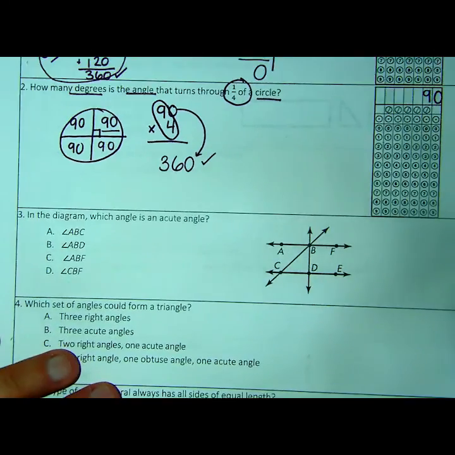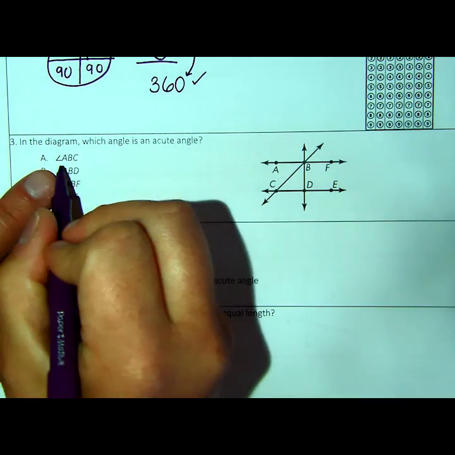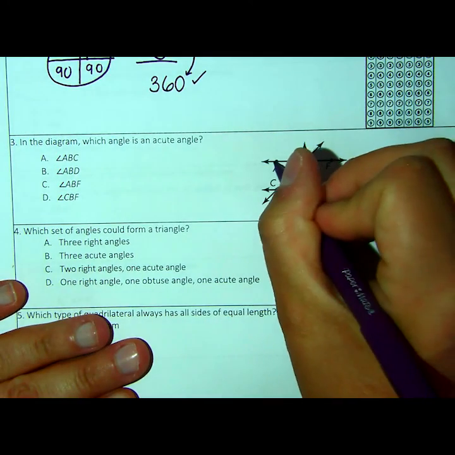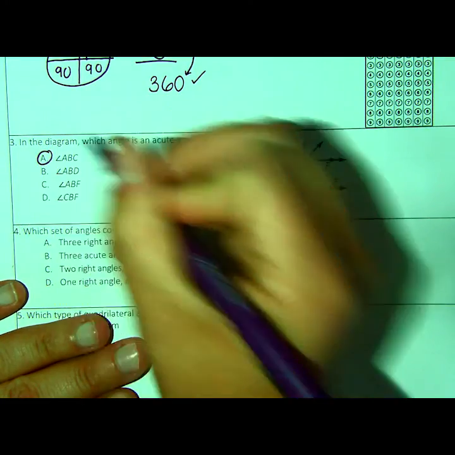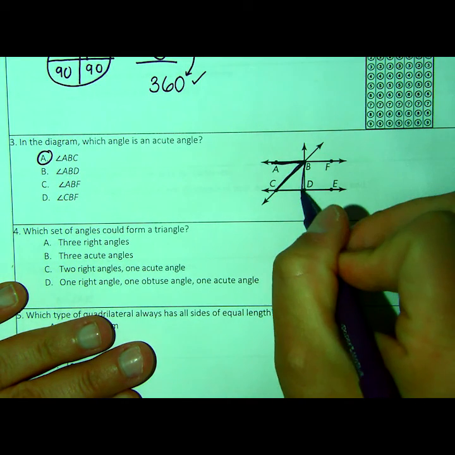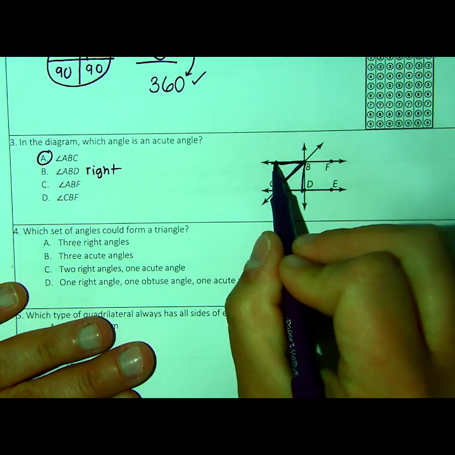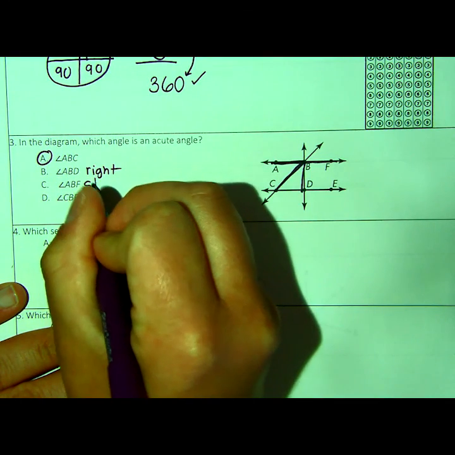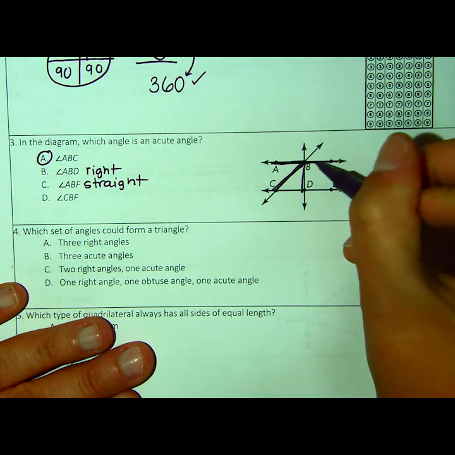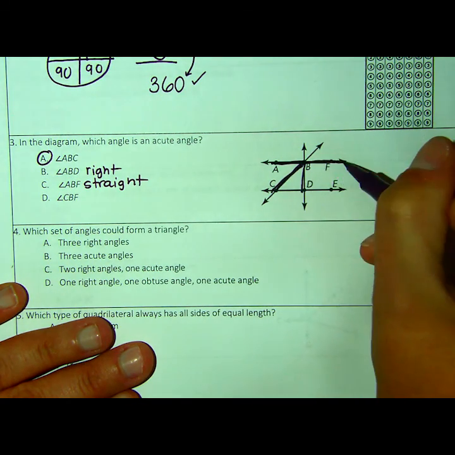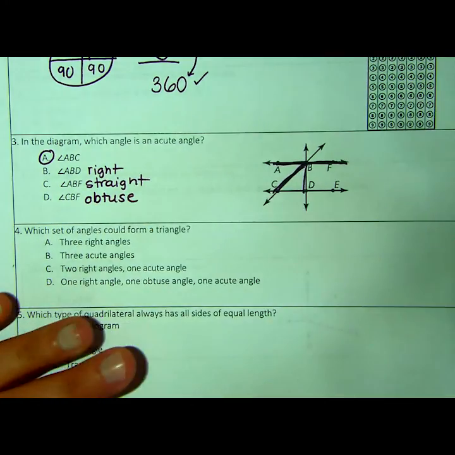Question number 3, moving right along. In this diagram, which angle is an acute angle? Angle ABC. So I'm going to look. Angle ABC. Well, that's an acute angle. That's correct. ABD. That's a right angle. That's wrong. ABF. That's a straight angle. That's wrong. And the last one, CBF. Oh, that opens up much bigger than a right angle. It's not quite straight, but it is definitely obtuse. A is the only correct answer.